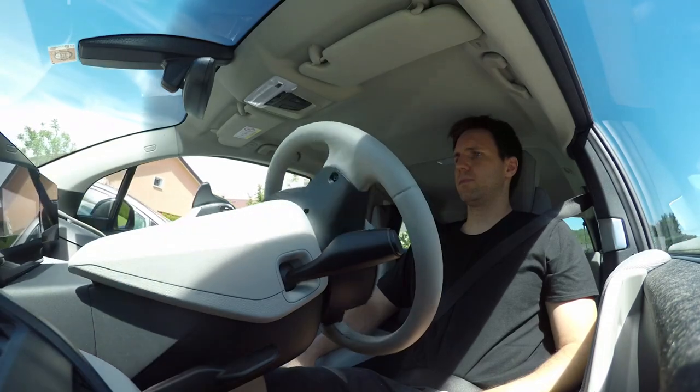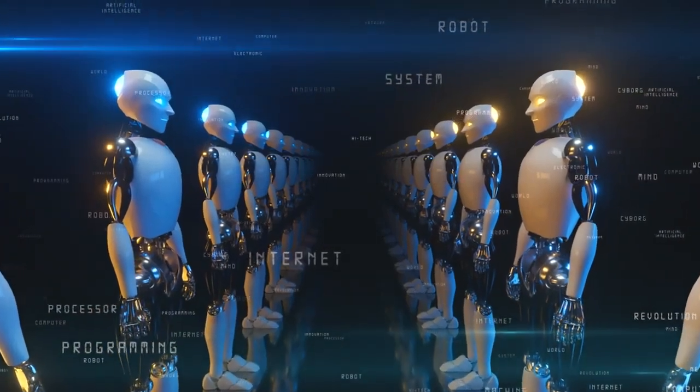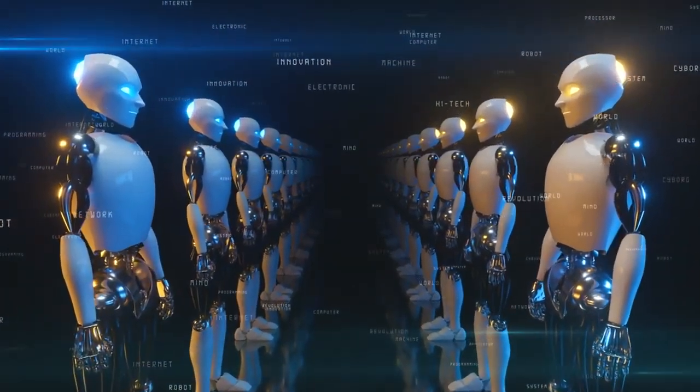From self-driving cars to medical breakthroughs, AI has the potential to change the world. Let's explore the exciting possibilities of the future of AI.